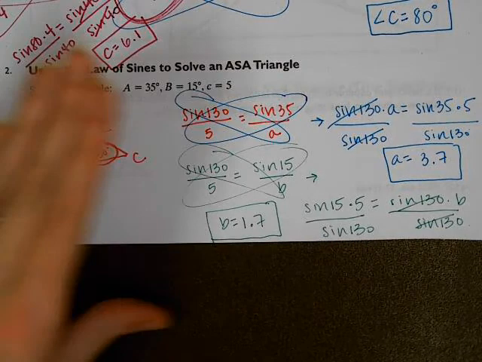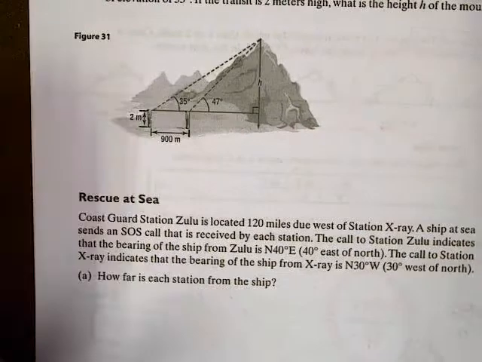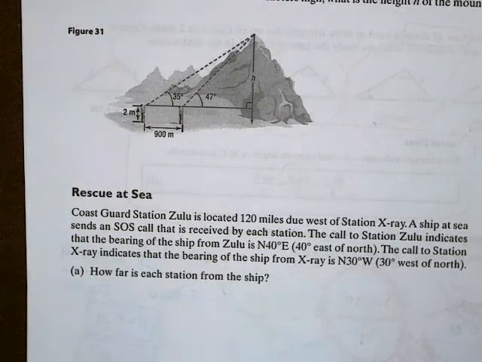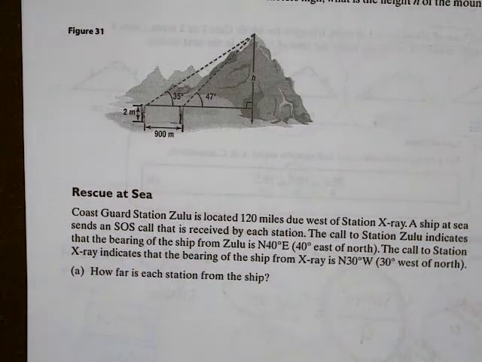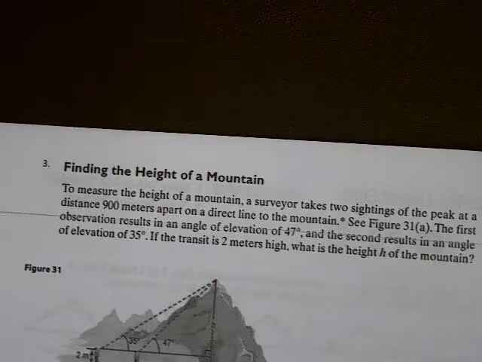Okay, moving on. Let's do one of these, and then how about we save the other one for class when I see you guys next. Okay, so number 3. Let's see if we can read this story and solve it.